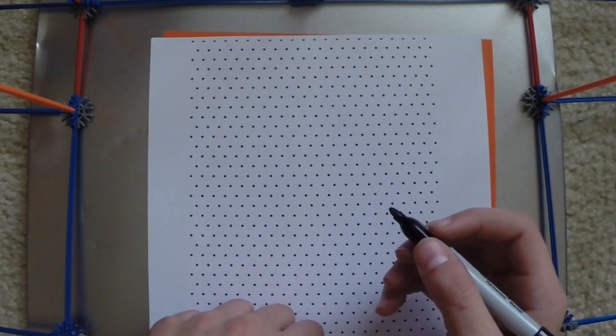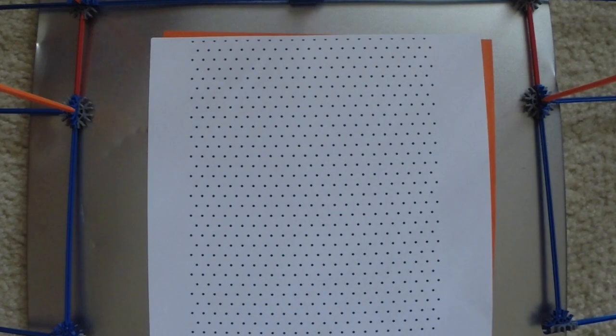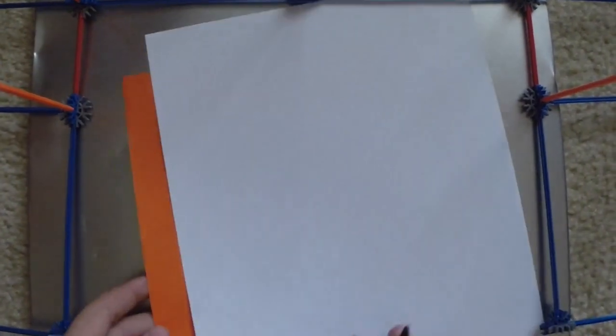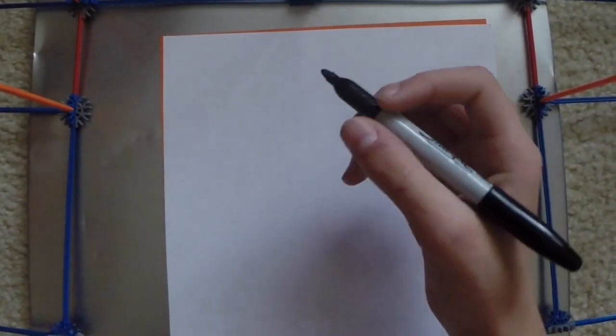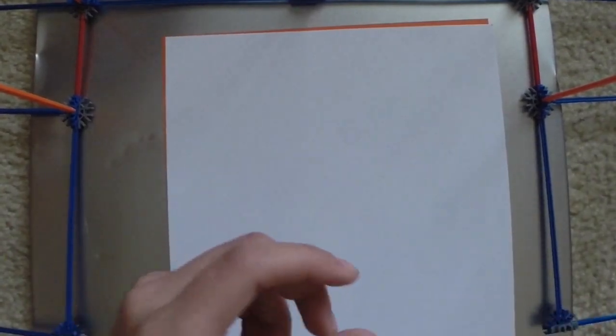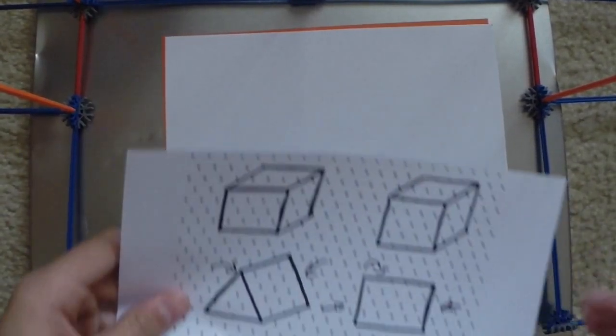If you want to draw a 3D net correctly, here, I'll draw this on the back for you really quick. So a 3D net is basically, if you were to have a 3D object like, for example, the cube.